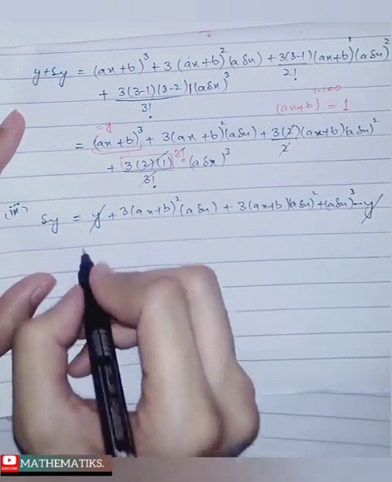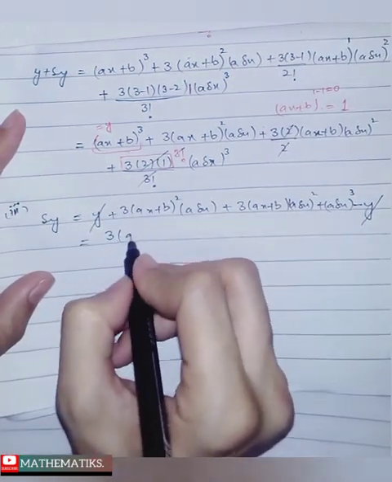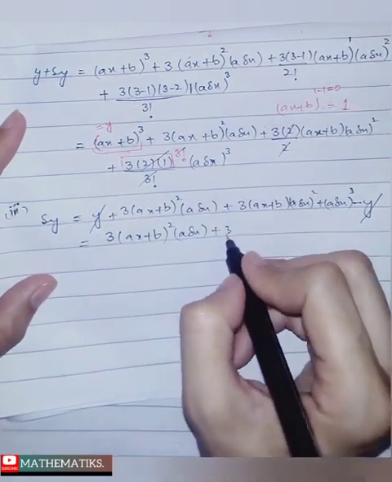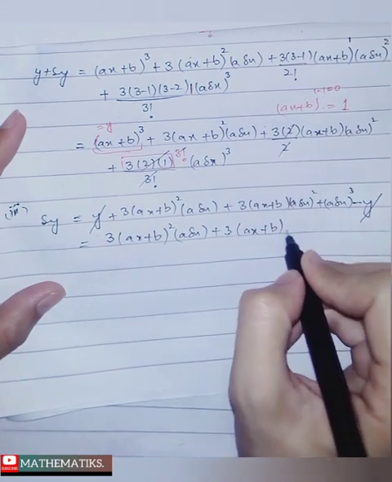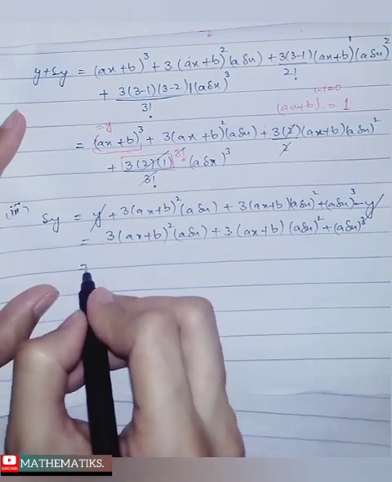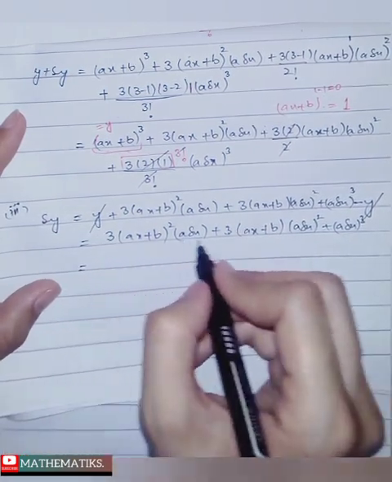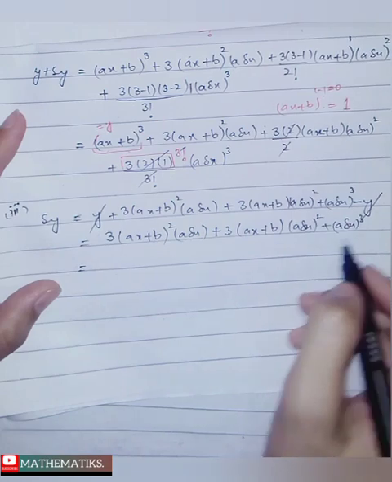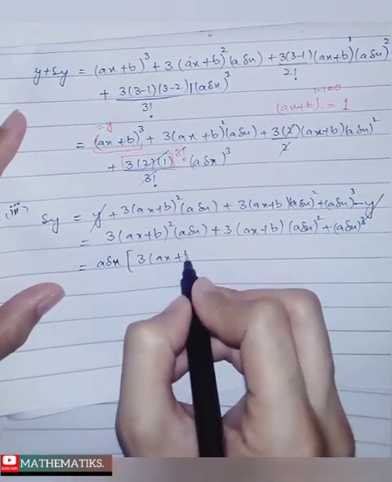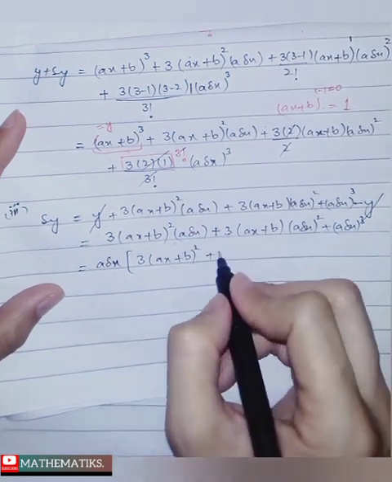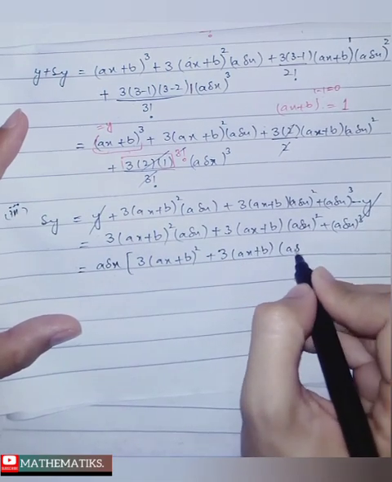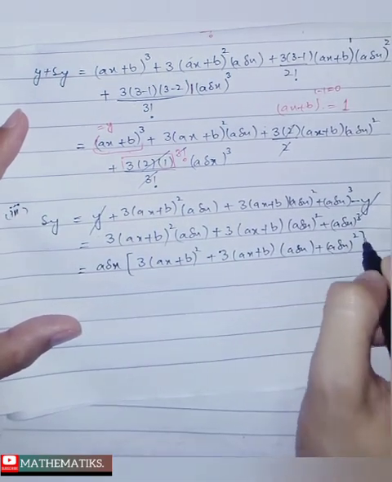The remaining part is 3 into ax plus b whole square a partial x plus 3 into ax plus b into a partial x whole square plus a partial x whole cube. We are going to take common a partial x, because you can note that all the factors include a partial x, right? So we can take it as common a partial x, 3 into ax plus b whole square plus 3 into ax plus b into a partial x plus a partial x whole square. These are the remaining factors.